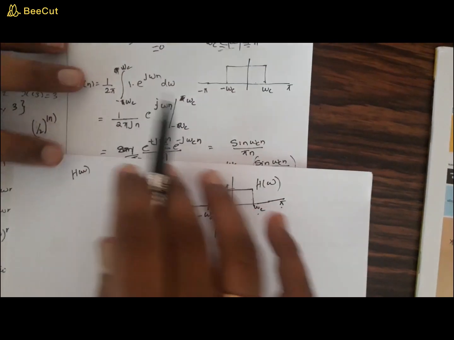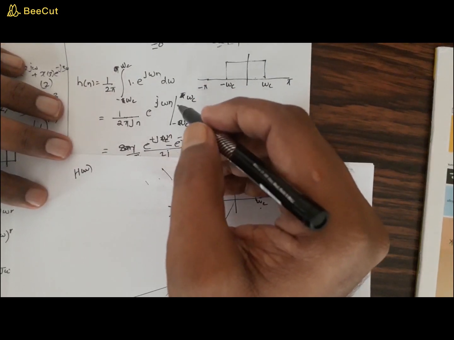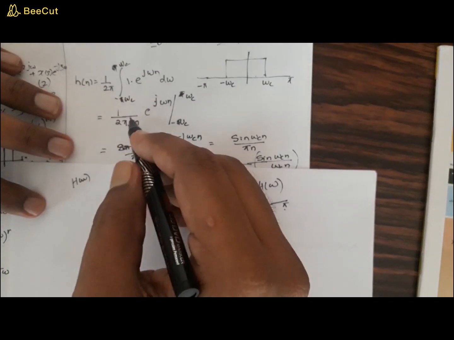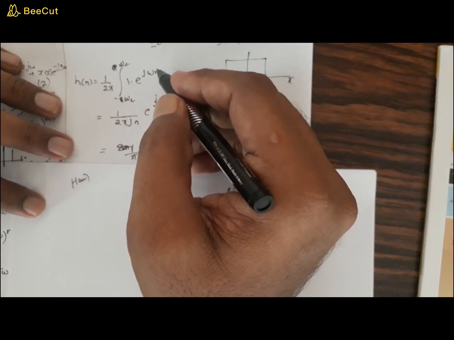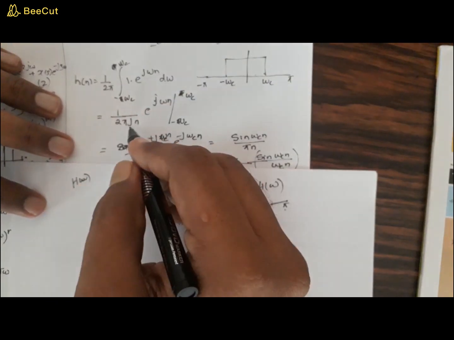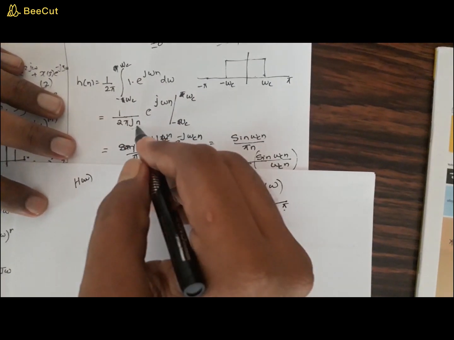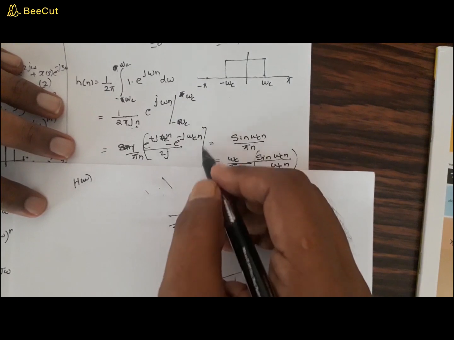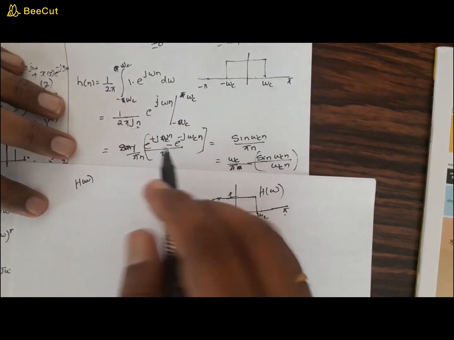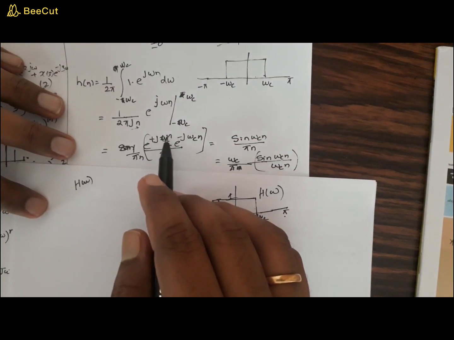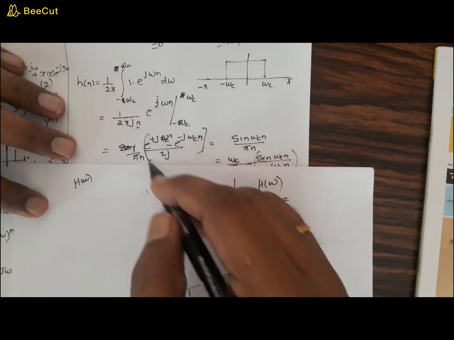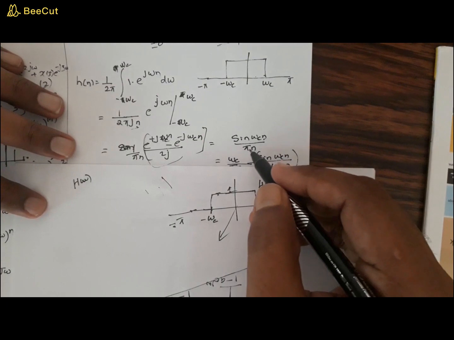Now you can see it is a simple thing. You can simply do the integration. You will get e raised to j omega n over jn as the limit varies from minus omega c to plus omega c. It comes here with the 1 by 2 pi. Now this 2 and j you can take along here after applying the limit. So this will be e raised to plus j omega c n minus e raised to minus j omega c n by 2j. You can combine this as sin omega c n by pi n.